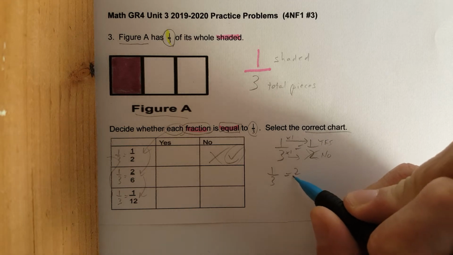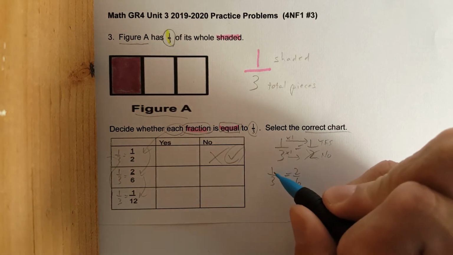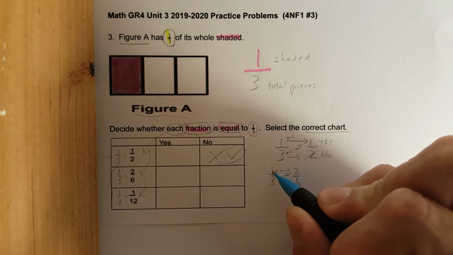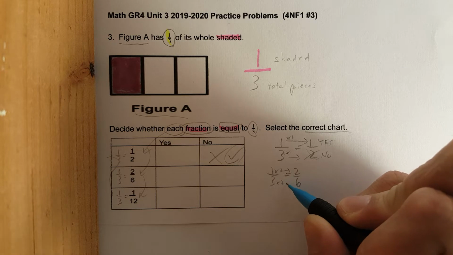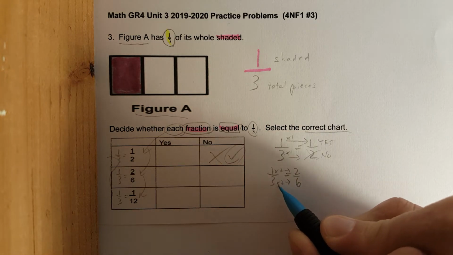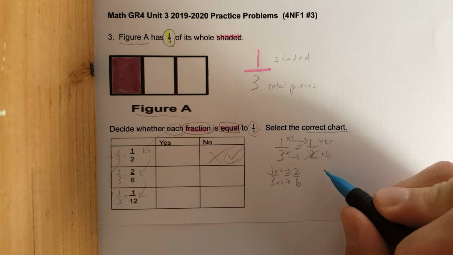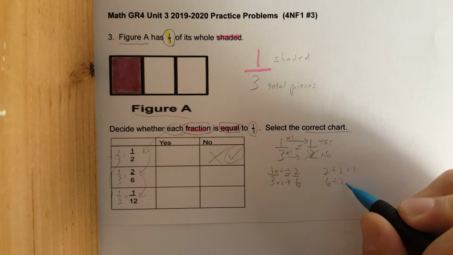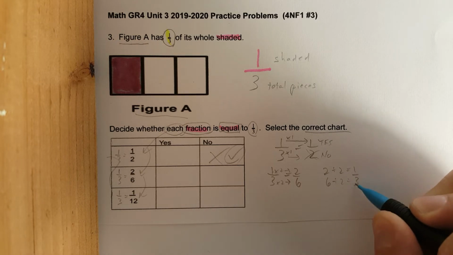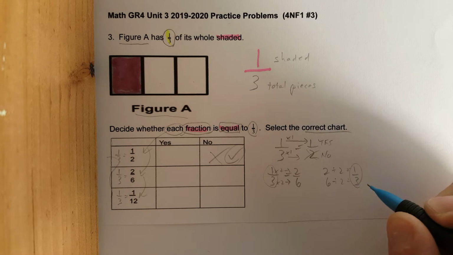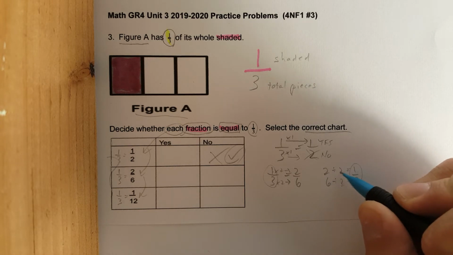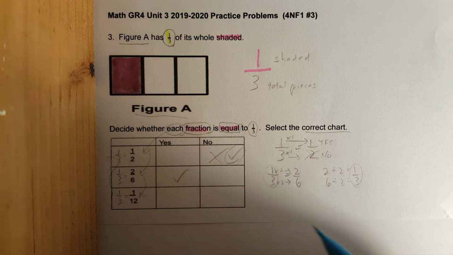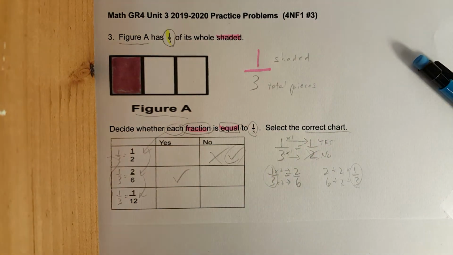1/3 equal to 2/6. What times 1 gets me to 2? 1 times 2 gets me 2. If I do the top number by 2, I need to do the bottom number by 2. Oh, and 3 times 2 is 6. Let's reverse it. 2 divided by 2 is 1. 6 divided by 2 is 3. 1/3. Notice how both numbers were divided by the same number? Both numbers were multiplied by the same number. These are equal fractions. And we did this in the first video.